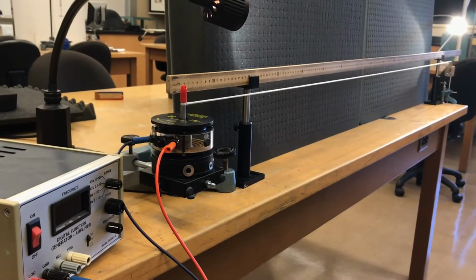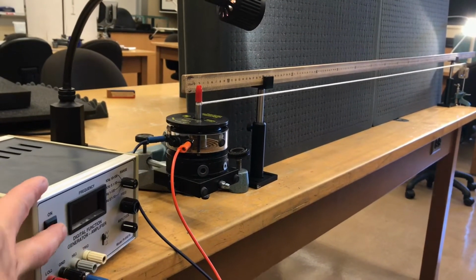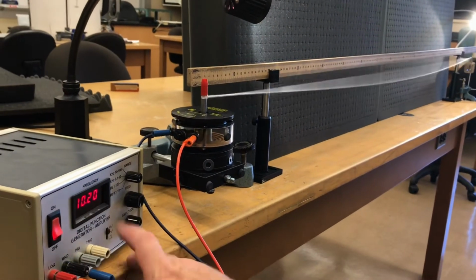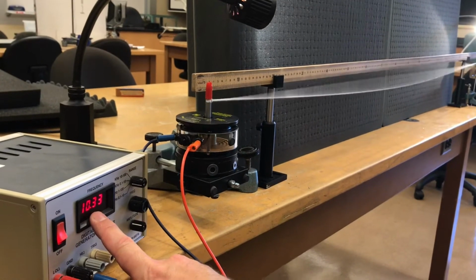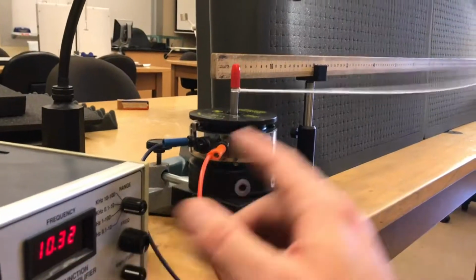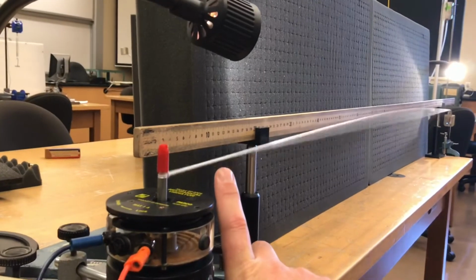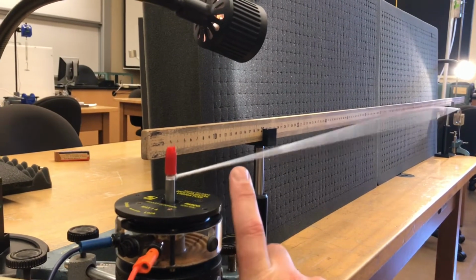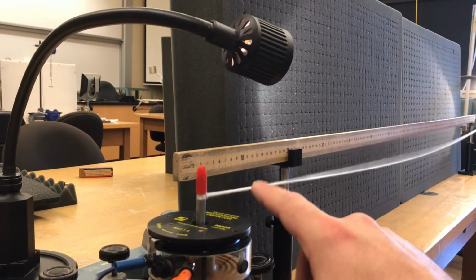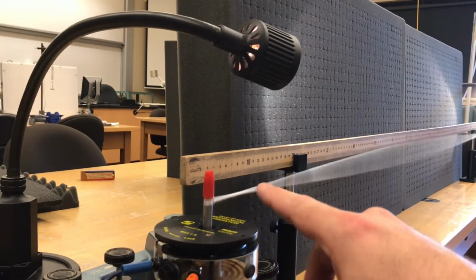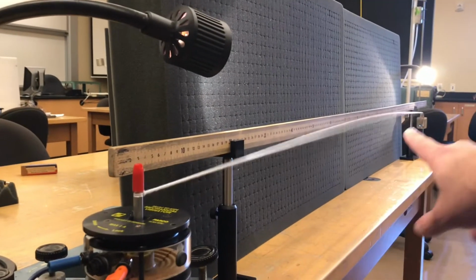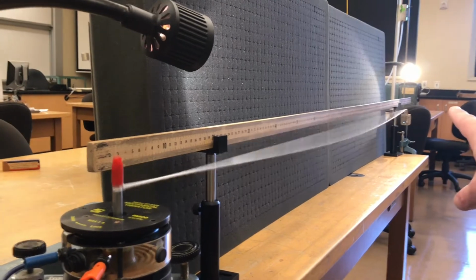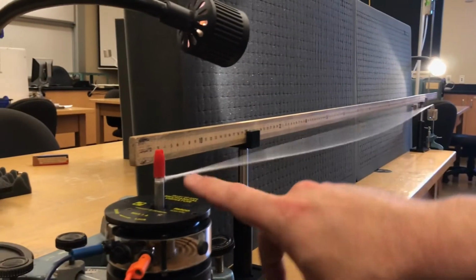Okay, so next I'm going to turn on the function generator and we'll take a look what happens. Right now it's set to just over 10 cycles per second. So you can think of that as 10 times a second, this thing is moving up and down through one cycle. When it does that, the wave travels down the string and bounces off that end with the pulley and comes back to here.